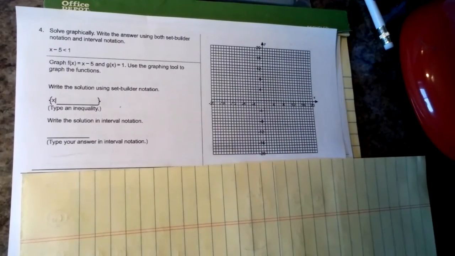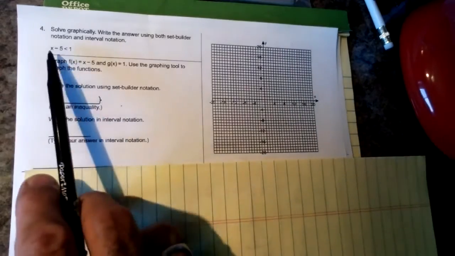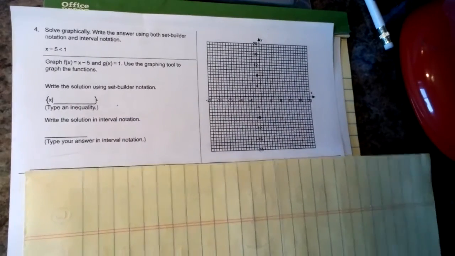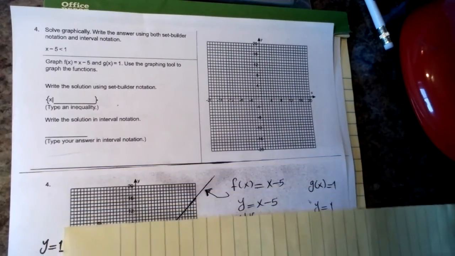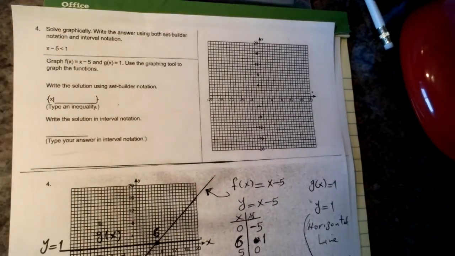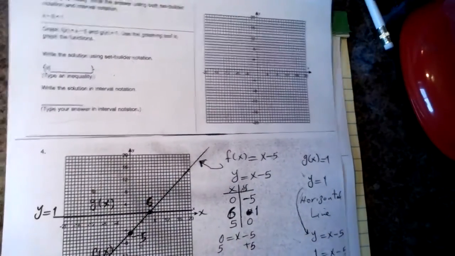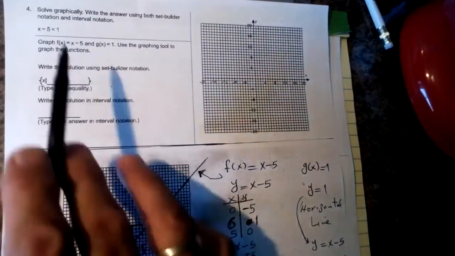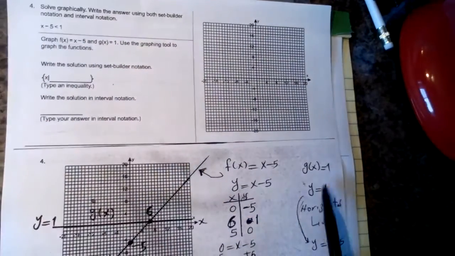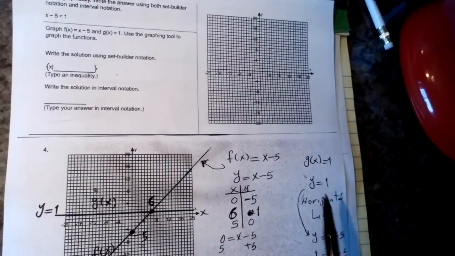Now, problem number 4. Solve algebraically and write the answer using both set builder notation and interval notation. A problem like this is like dealing with two separate graphs. One graph is f of x, which is x minus 5. What you have on the other side is your second equation, g of x. What I do is first graph each separately.